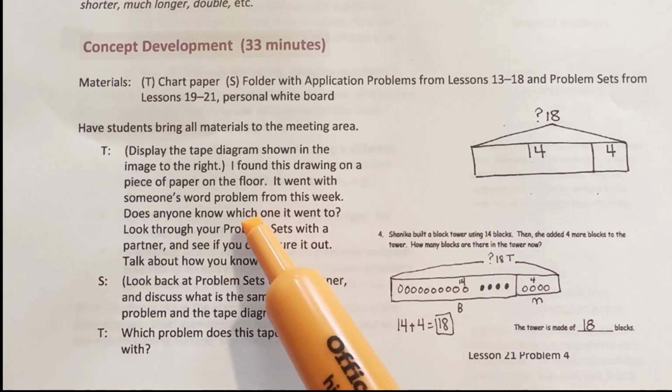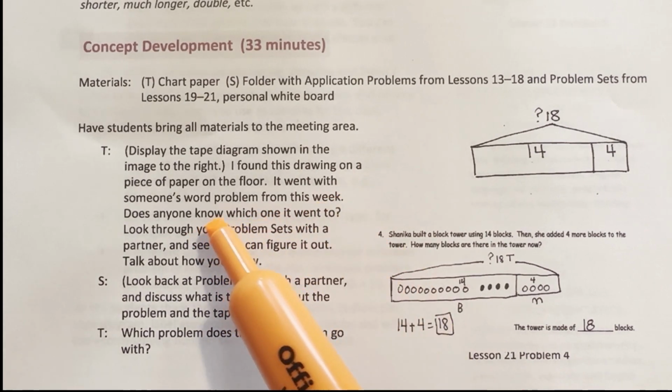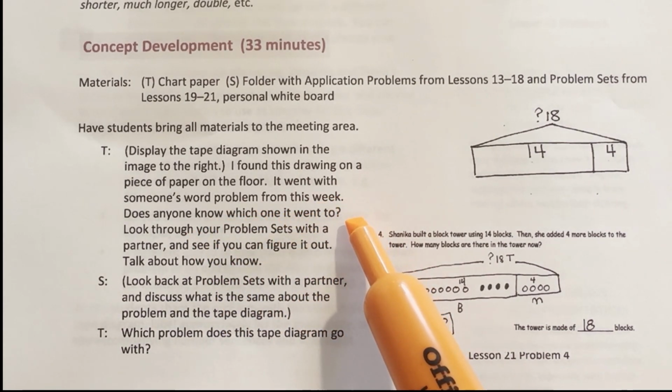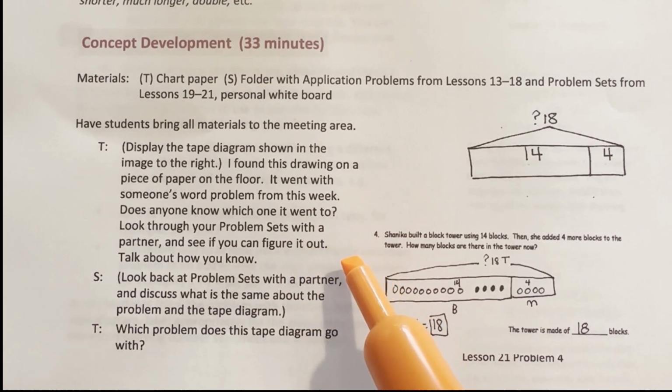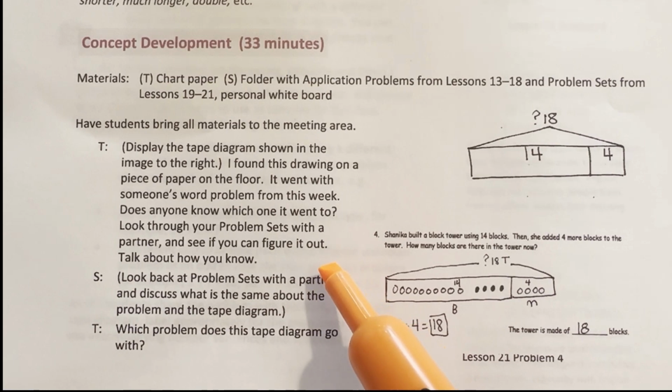I found this drawing on a piece of paper on the floor. It went with someone's word problem from the week. Does anyone know which one it went to? Look through your problem sets with a partner and you can figure it out.